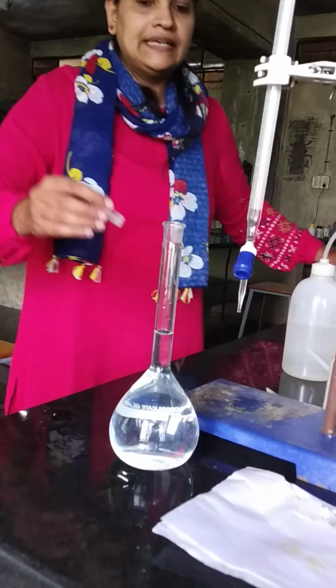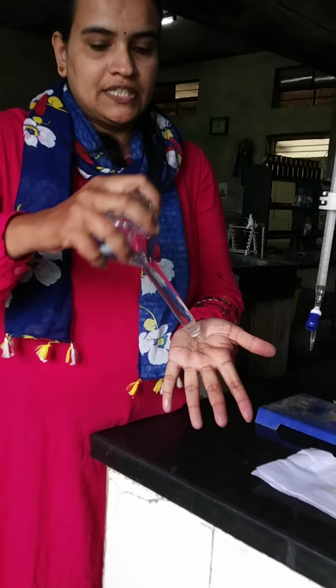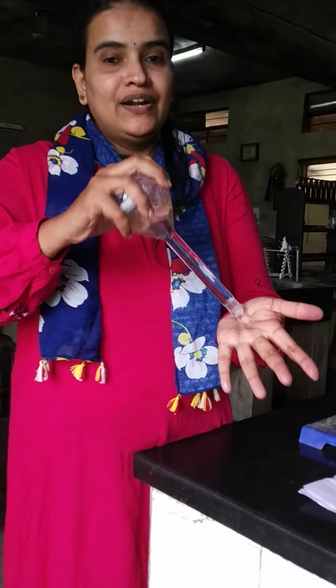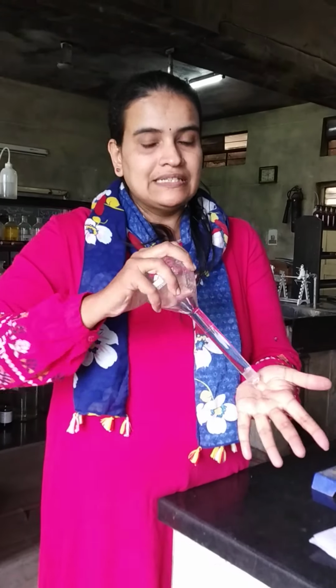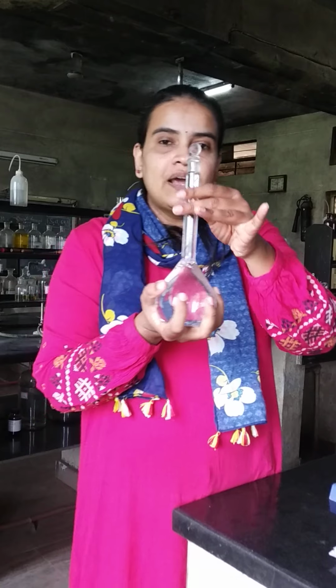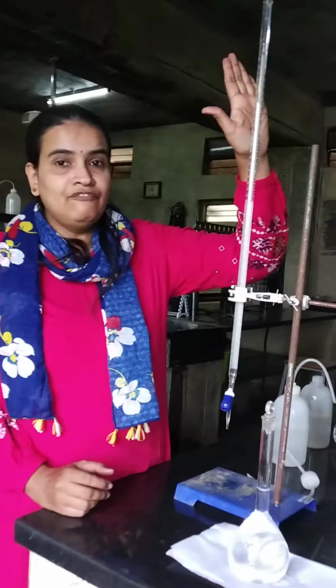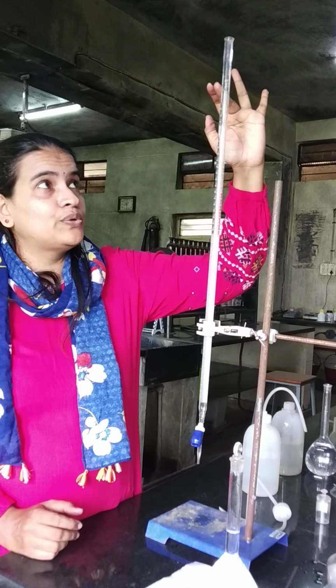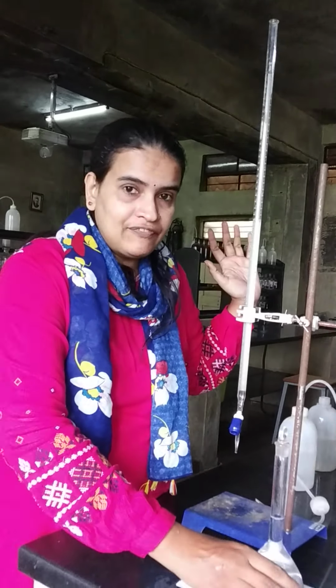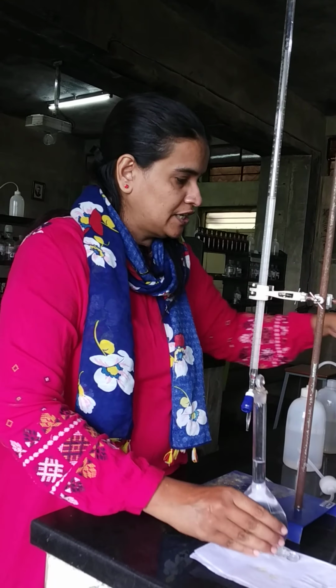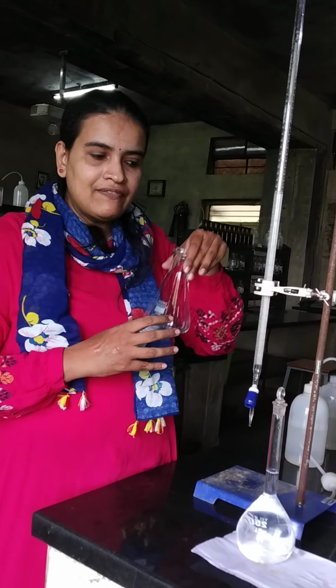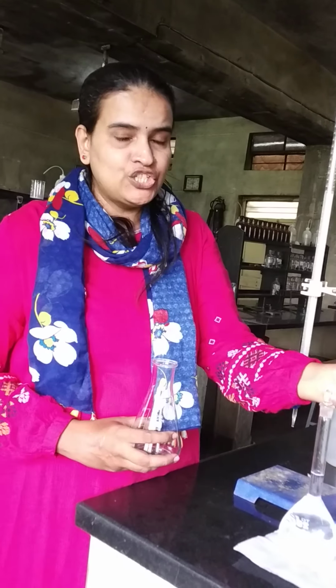Stopper the standard flask and shake it very well for uniform concentration. So this is our unknown solution, unknown zinc sulfate solution. Now from here, just like we have done in the first part, fill up the burette with EDTA till 0. Then take out 25 ml of the unknown solution to the conical flask. Add 5 ml of buffer solution, a pinch of indicator, and do the titration exactly in the same way as we have performed in the first part.